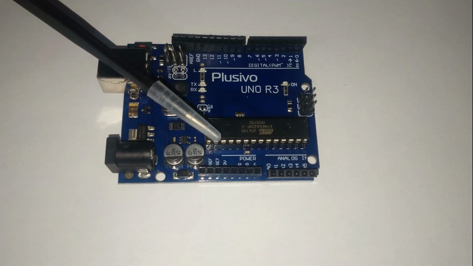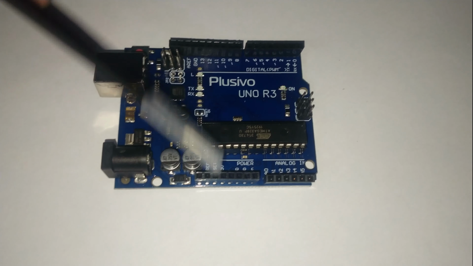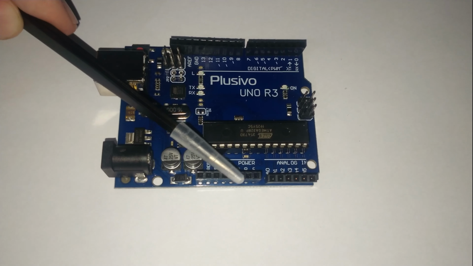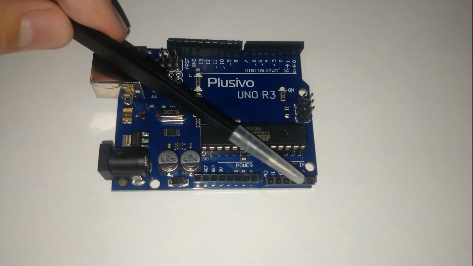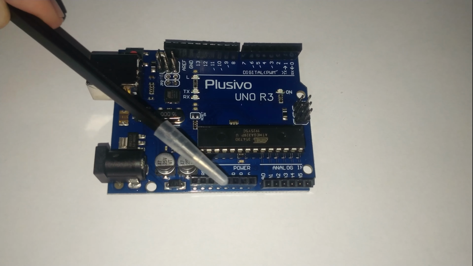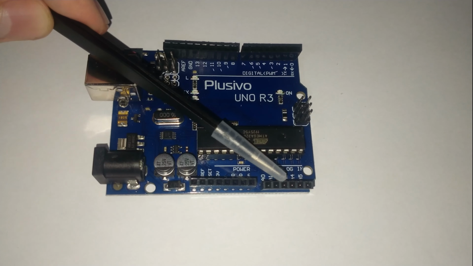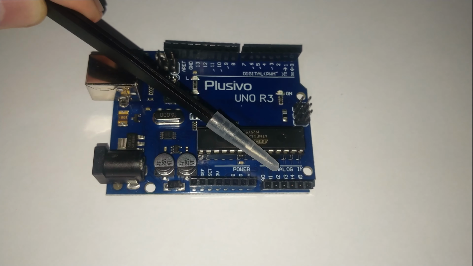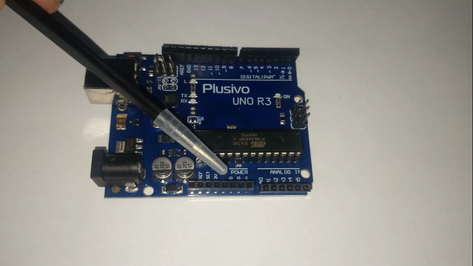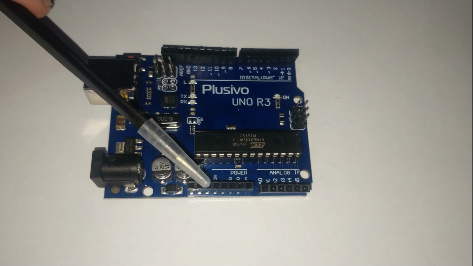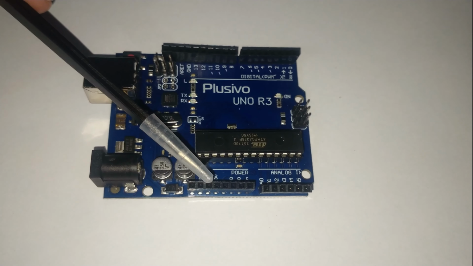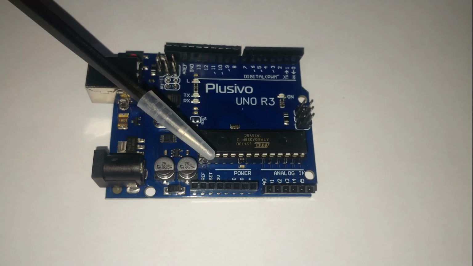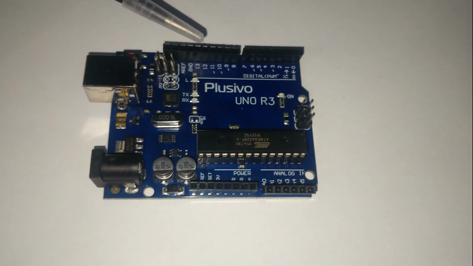This serves as the brain of the Arduino. These are the analog input pins. These pins can read a signal from an analog sensor like a temperature sensor and convert it into a digital value so that the system understands it. But these pins measure only voltage, not the current, because they have very high internal resistance.